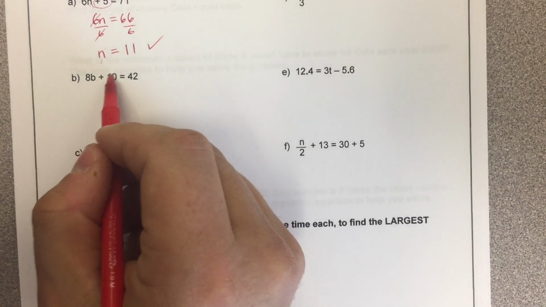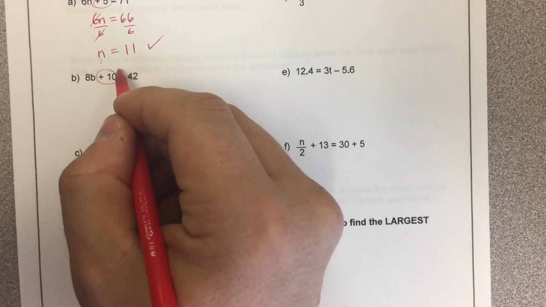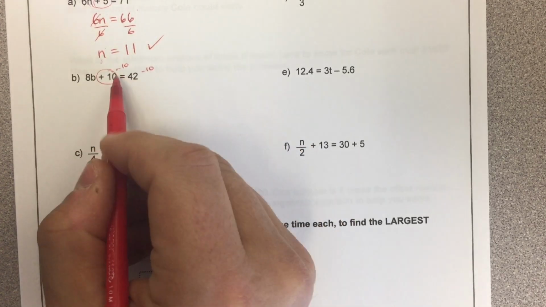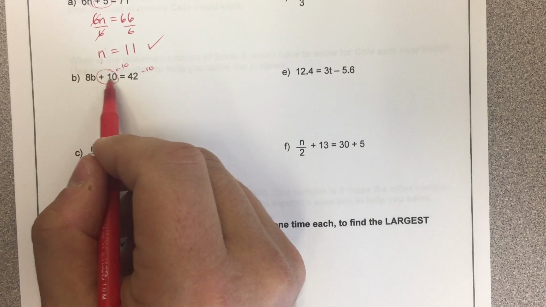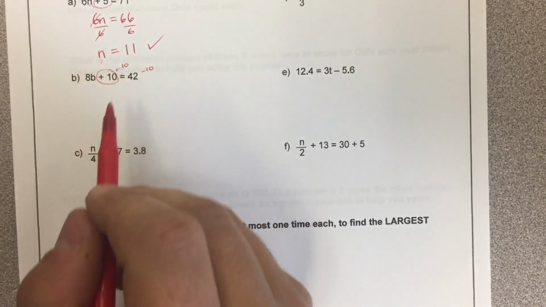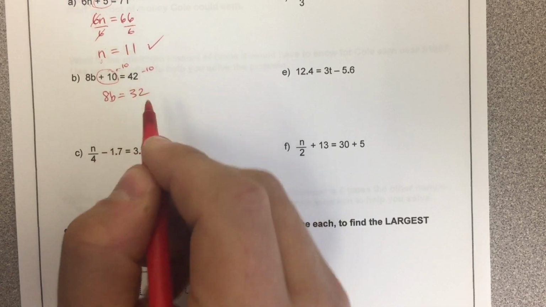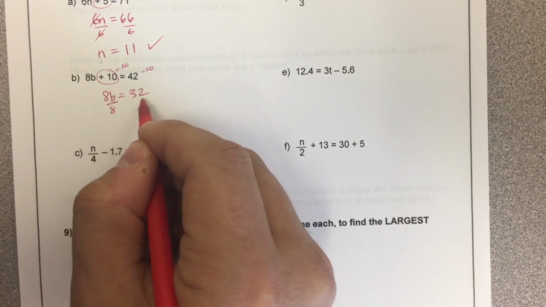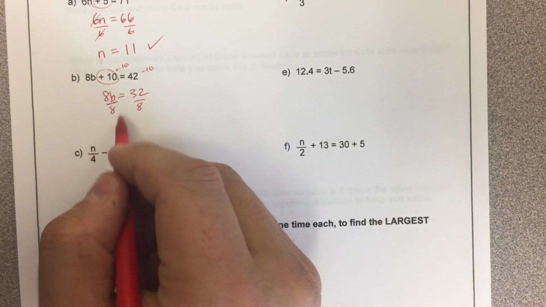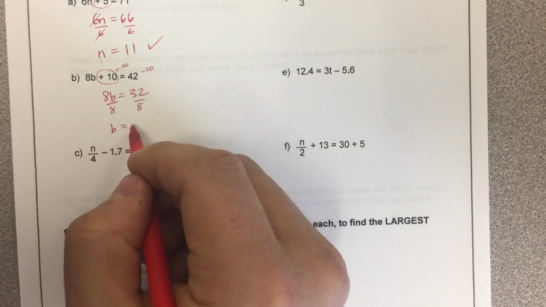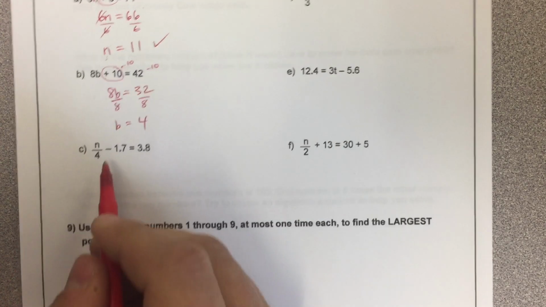For B, I'm going to start with, in this case here, subtracting 10 from both sides, because subtracting 10 is the opposite of this plus 10, which is sort of the constant on this side. And I'm left with 8b equals 32. And then I want to find out what 1b is going to be, so I have to divide both sides by 8, and that gives me 4.